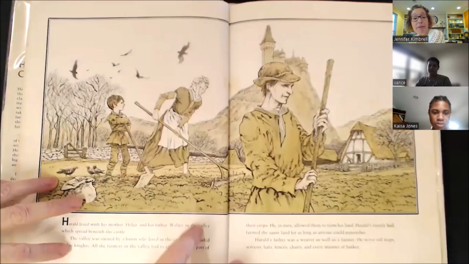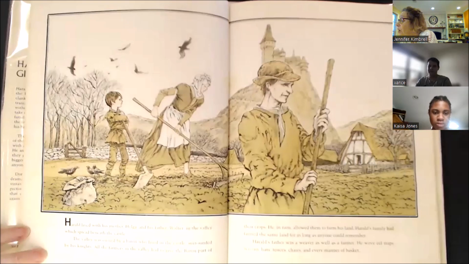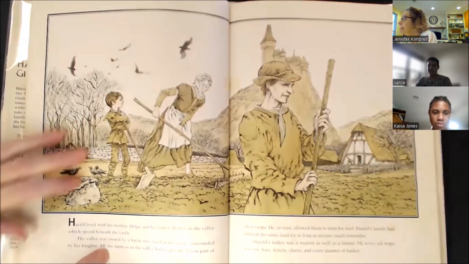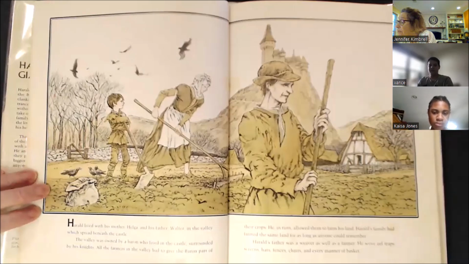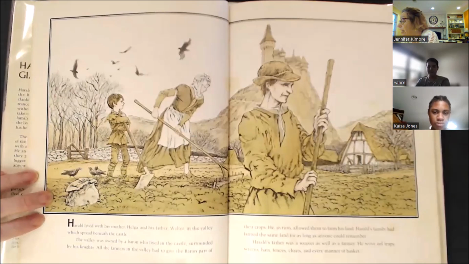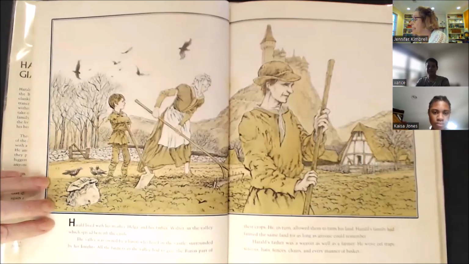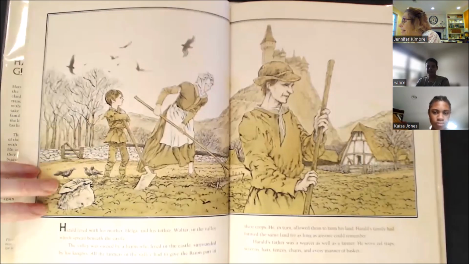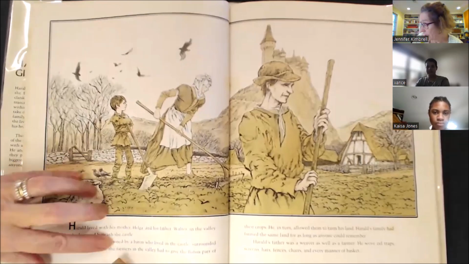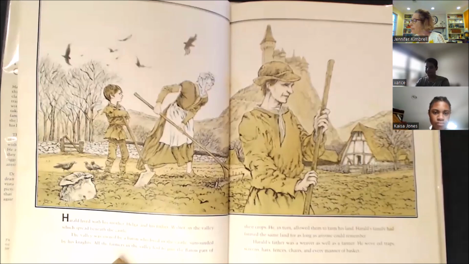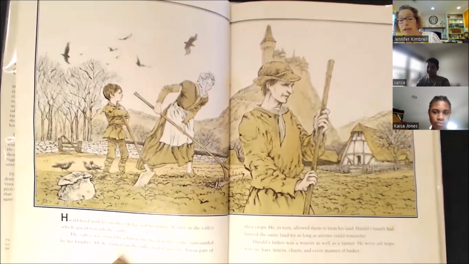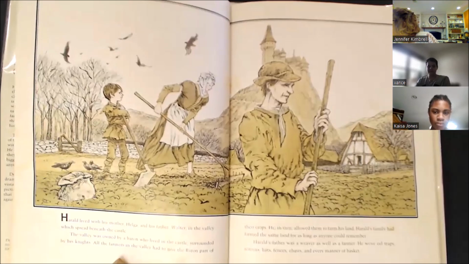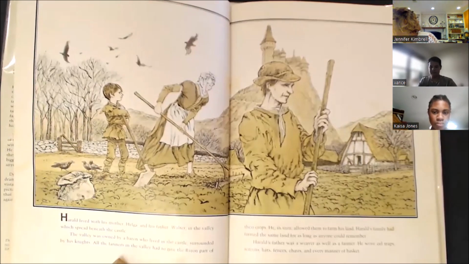Harold lived with his mother Helga and his father Walter in the valley which spread beneath the castle. The valley was owned by a baron who lived in the castle, surrounded by his knights. All the farmers in the valley had to give the baron part of their crops. He, in turn, allowed them to farm his land. Harold's family had farmed the same land for as long as anyone could remember. Harold's father was a weaver as well as a farmer. He wove eel traps, screens, hats, fences, chairs, and every manner of basket.